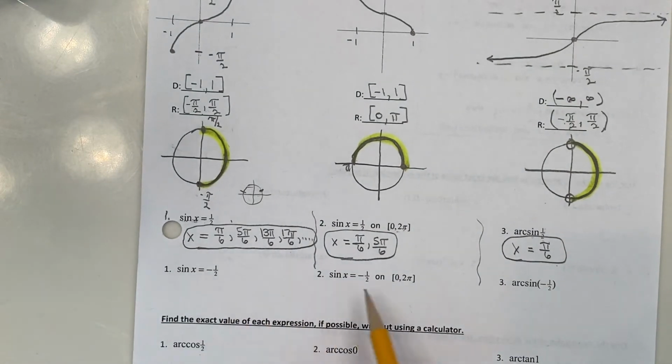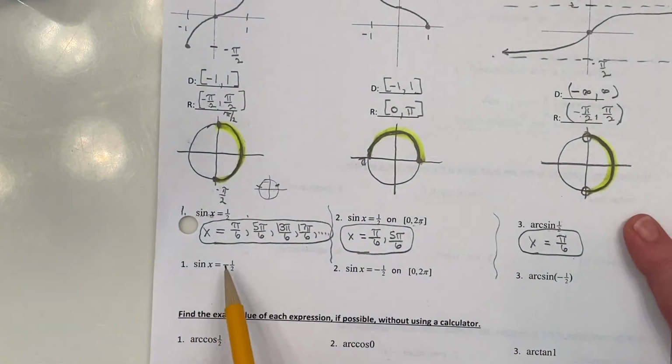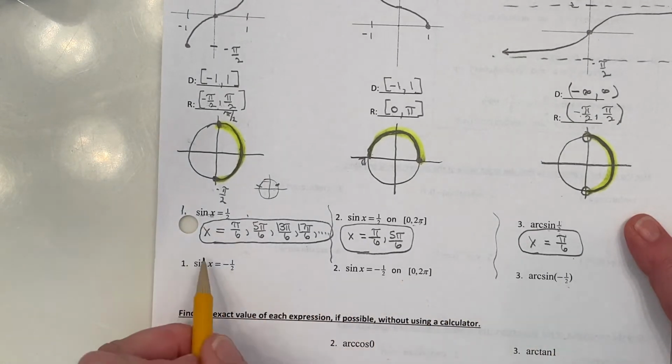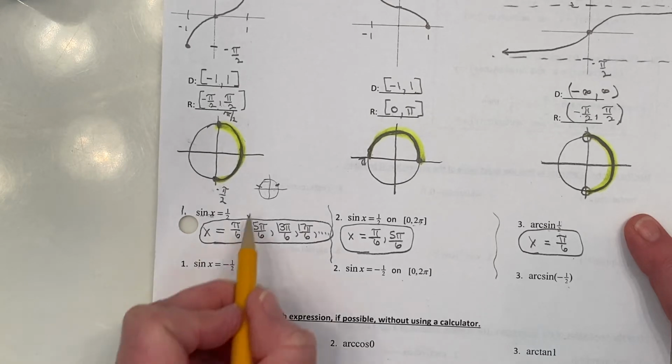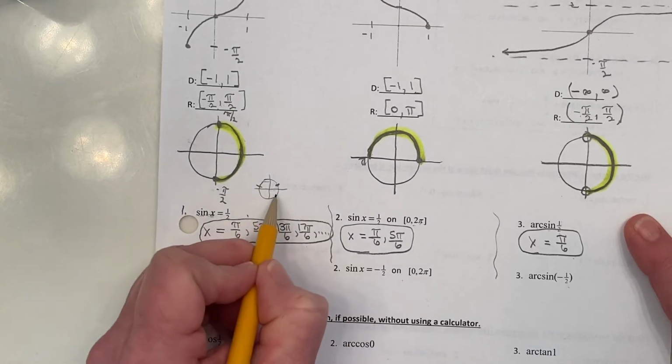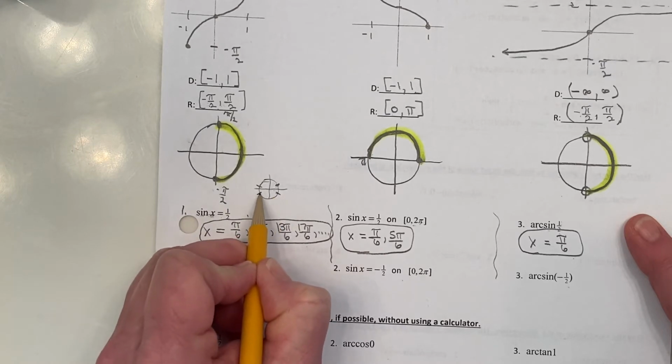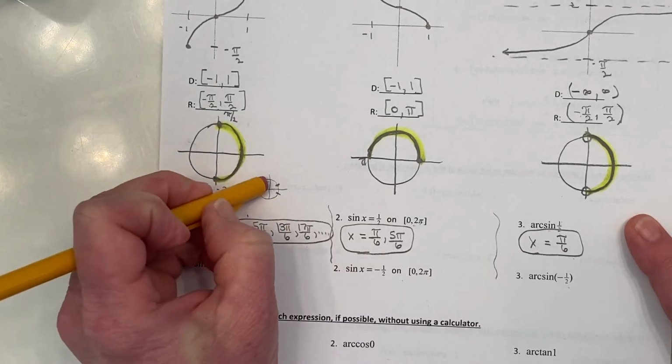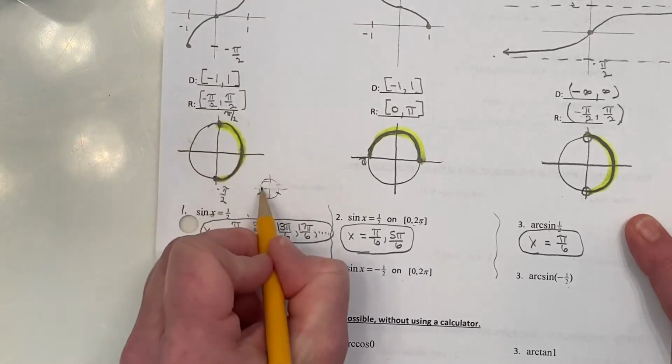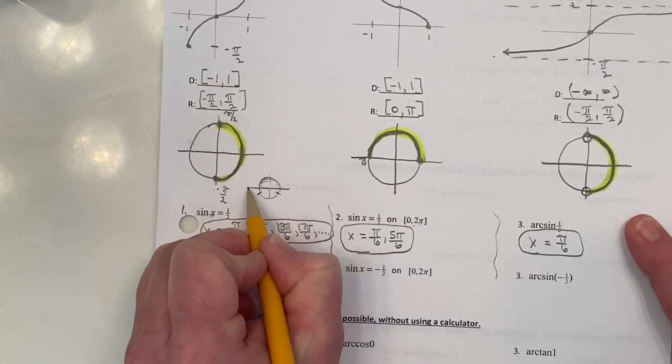All right, let's do 1, 2, and 3 here. Notice everything is the same except for now my y-coordinate is negative 1/2. So, all right, what angles have a y-coordinate of negative 1/2 on your regular unit circle? Well, negative 1/2 is here and here. So if I wanted to erase these and take them out of my view, it looks something like this.